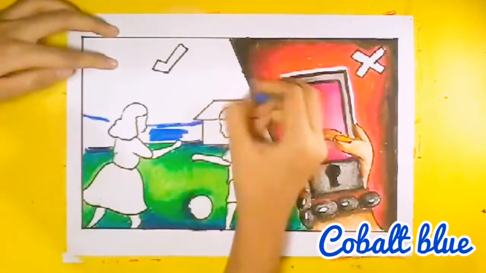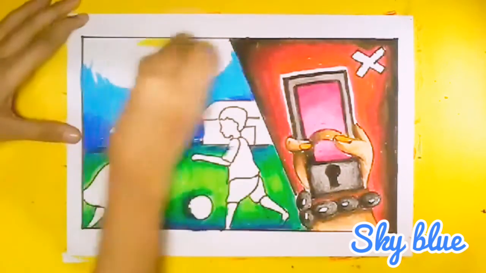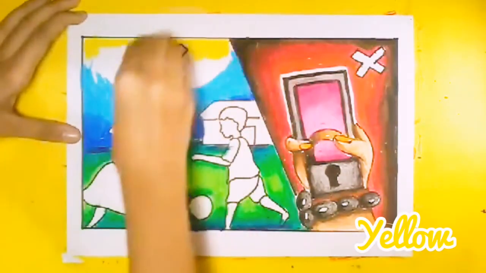Draw the shiny sky with cobalt blue as well as sky blue. Don't forget the yellow, and mix it with white.